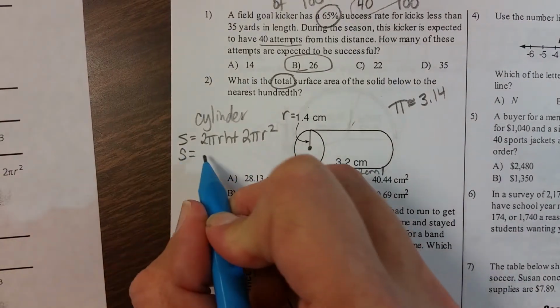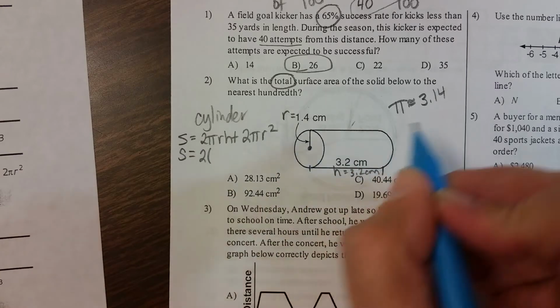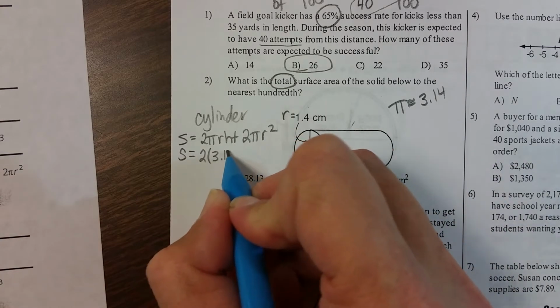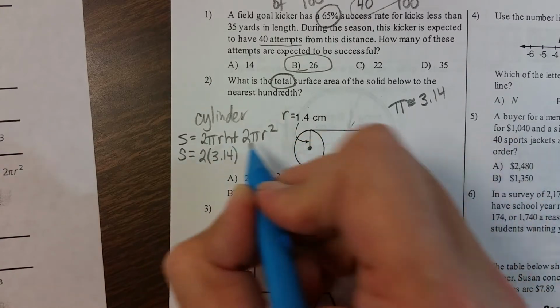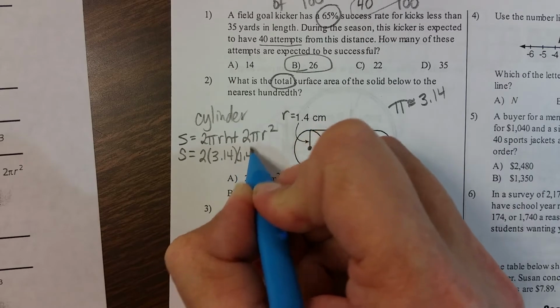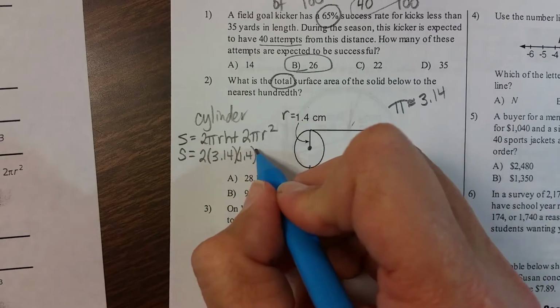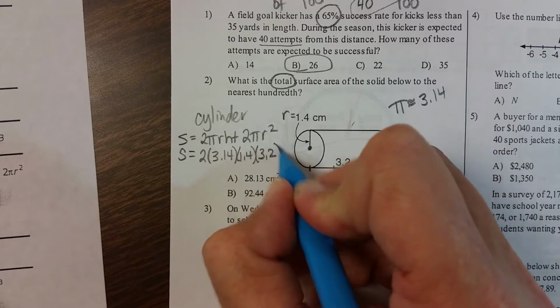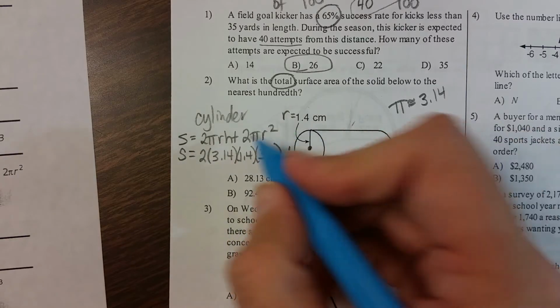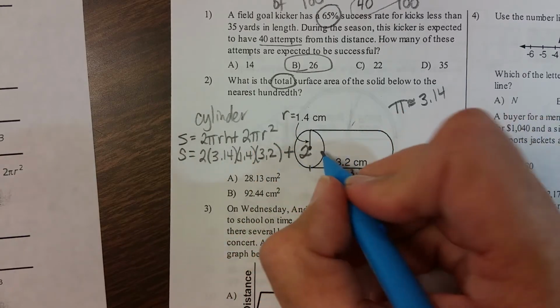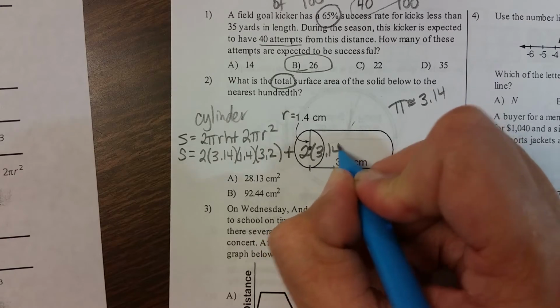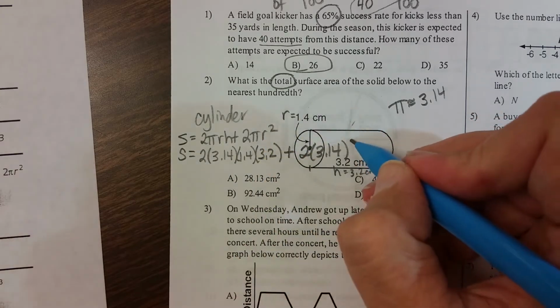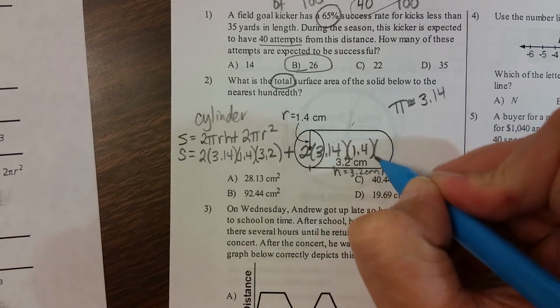So our surface area is 2. In place of pi, we'll put 3.14. In place of our radius, we'll put 1.4. And in place of our height, we'll put 3.2. Plus, we need 2 pi, we're going to use 3.14. And then our radius squared, so 1.4 times 1.4.